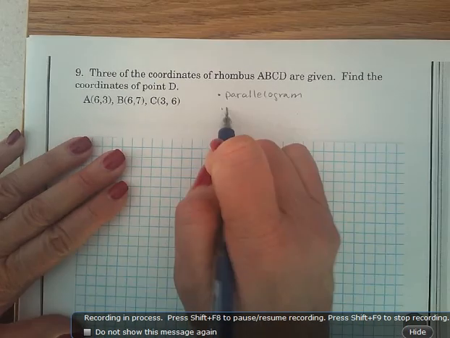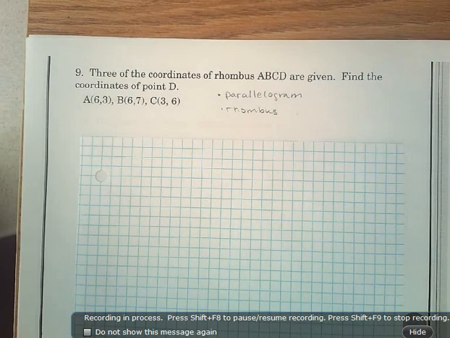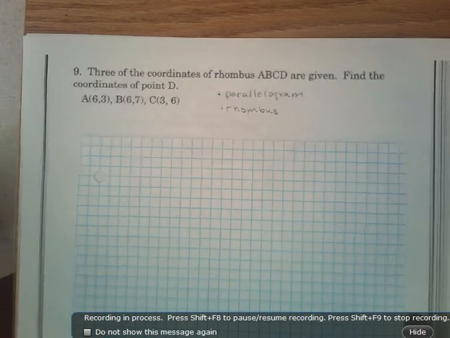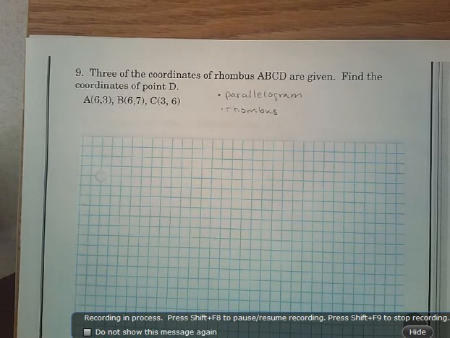It's all in quadrant 1, so I kind of make it down here a little more. All right, so we know that A is (6, 3), so 1, 2, 3, 4, 5, 6. B is (6, 7). C is 3.